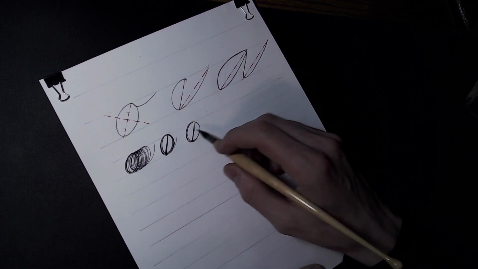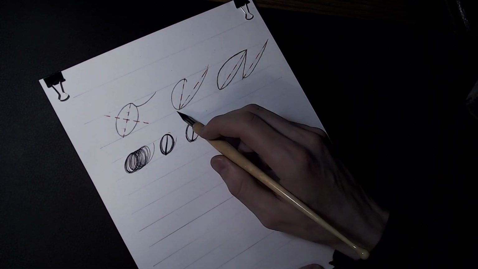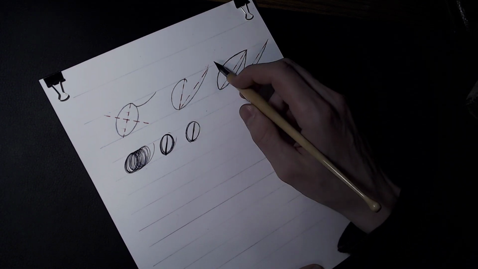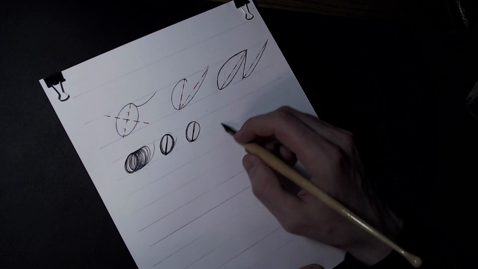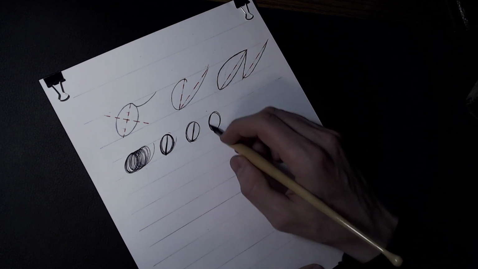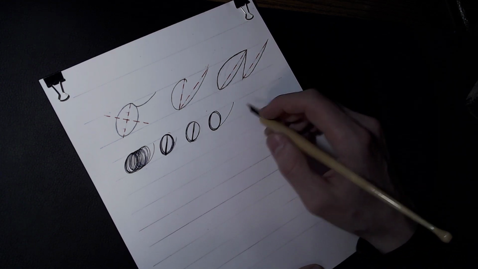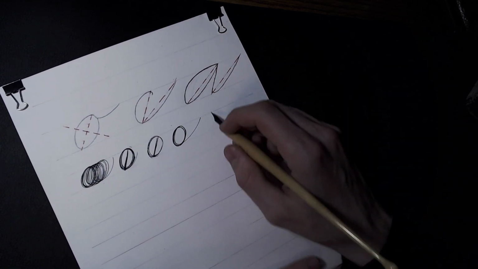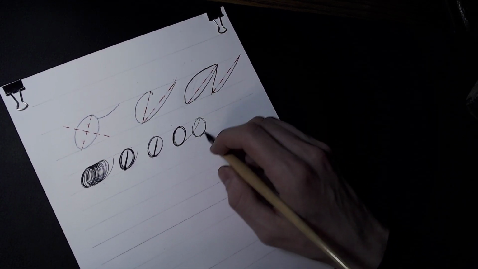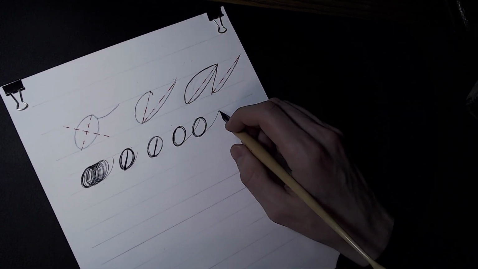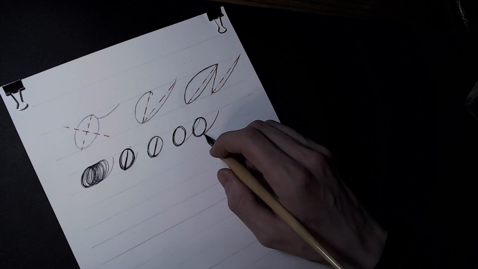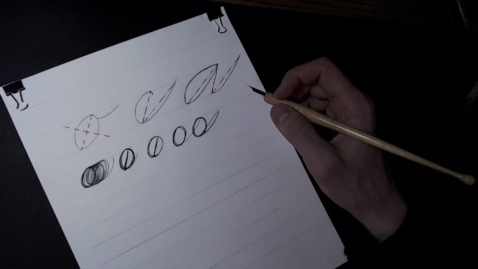Now you can add some things to this. Like this C, it's basically an oval, and then it exits with this eye stroke. So you could do some ovals and then just exit like that, just to practice going from that oval motion to that exit, that shallower connective slant exit motion.